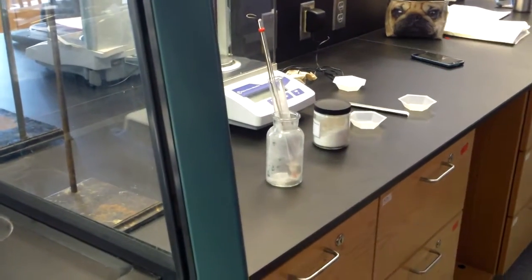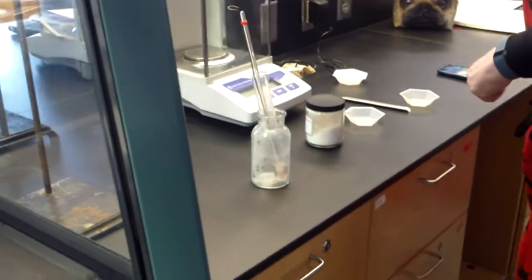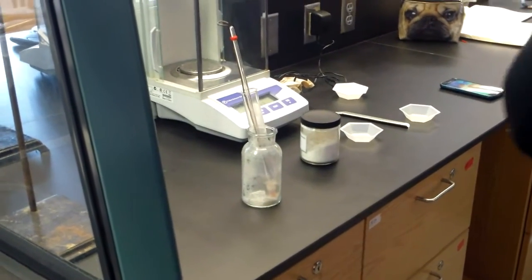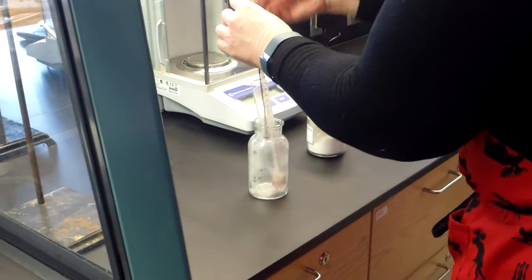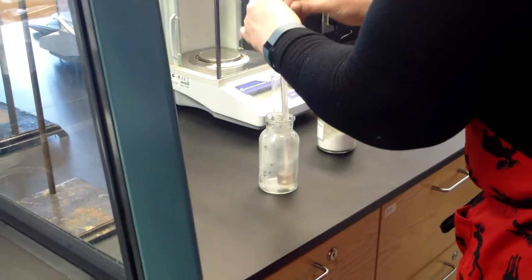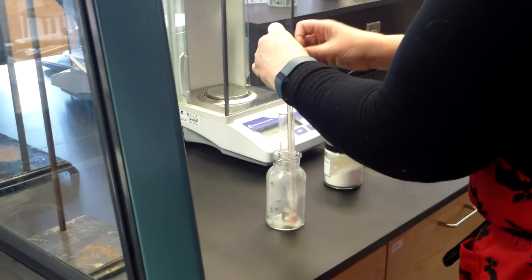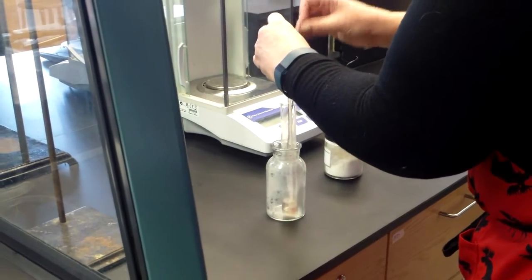You'll read the temperature. You will get your cell phone, set your stopwatch, and you will take the temperature every 30 seconds as you stir. And you have to stir, otherwise it will cool unevenly and you'll get crystals and it won't work at all. We good? And you'll keep stirring.